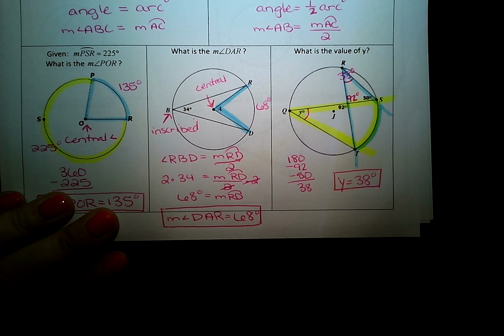Okay, that was our last example of the angle formulas for circles. In our next video, we'll be looking at the segment formulas.